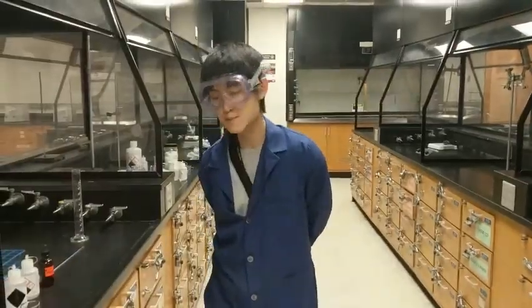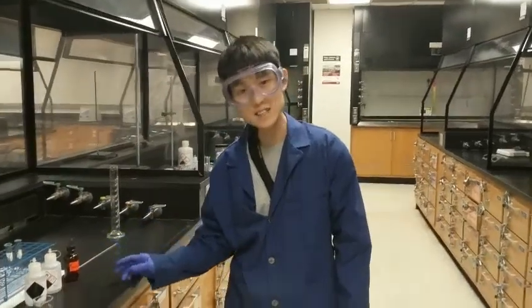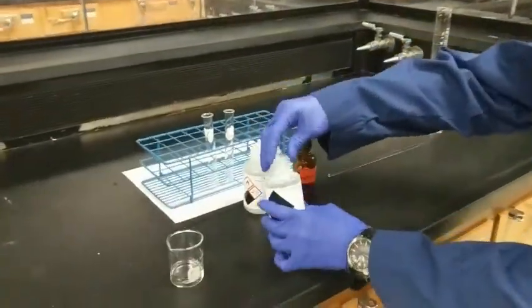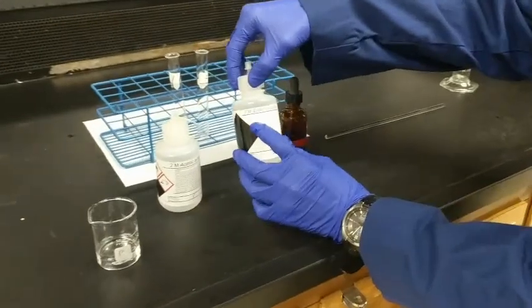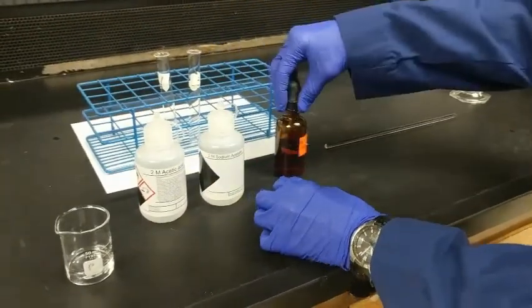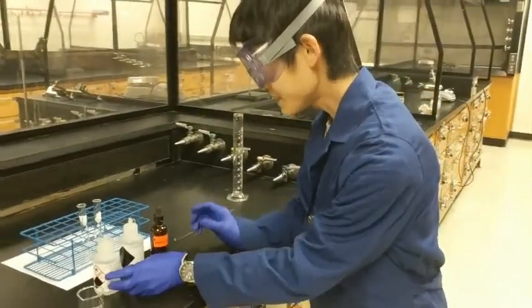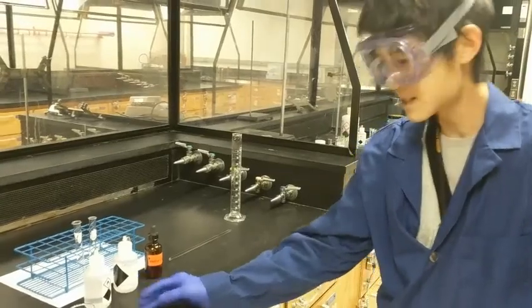In Part 4 of this experiment, we are going to control the ionization of the weak acid, acetic acid, by adding its conjugate base. So we have 2 molar acetic acid, 2 molar sodium acetate, and methyl orange indicator. Please note that each solution is colorless.